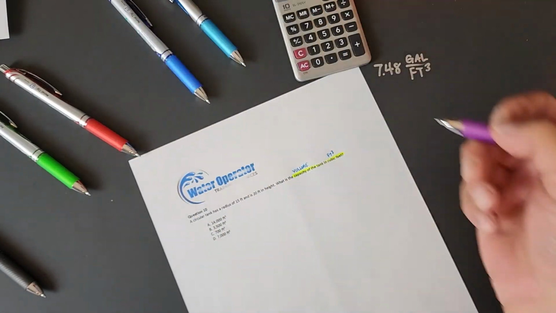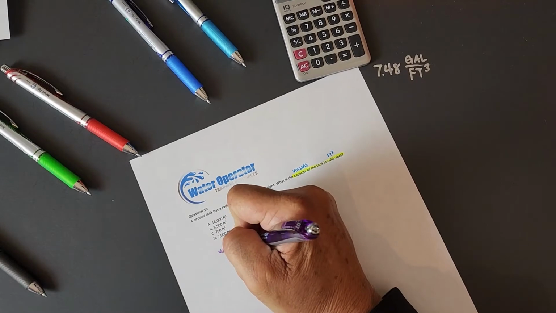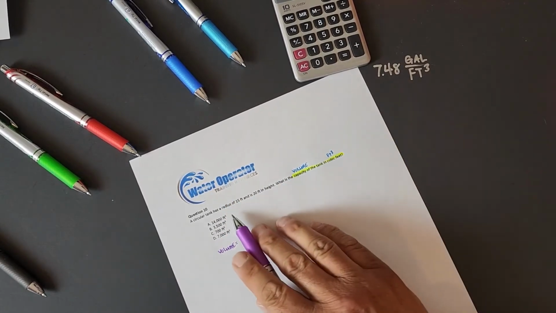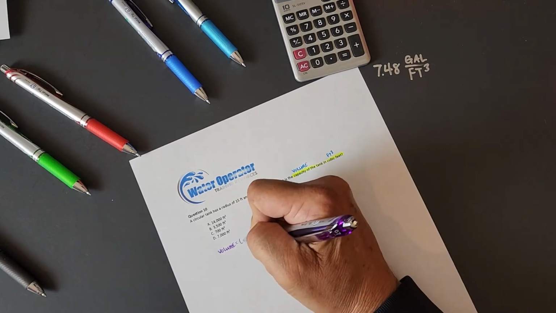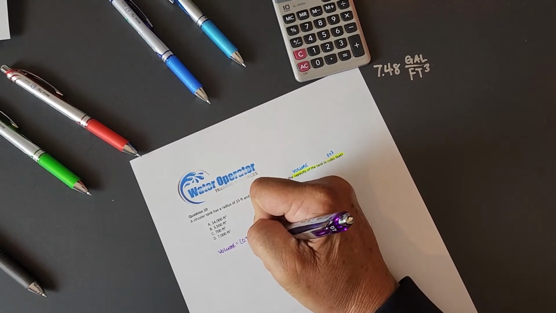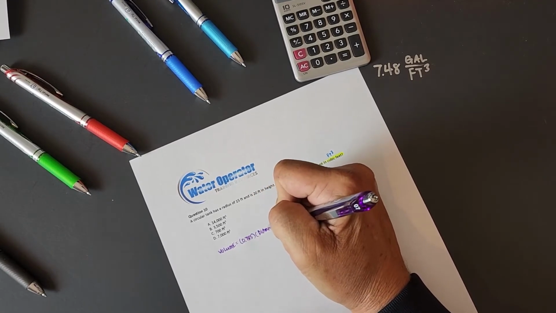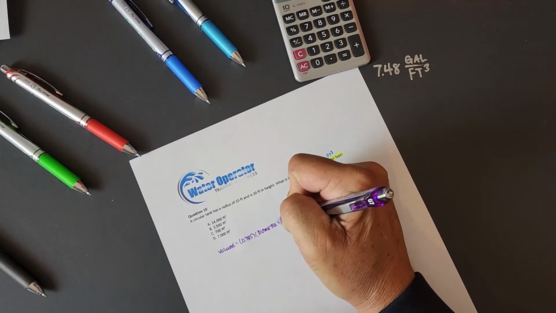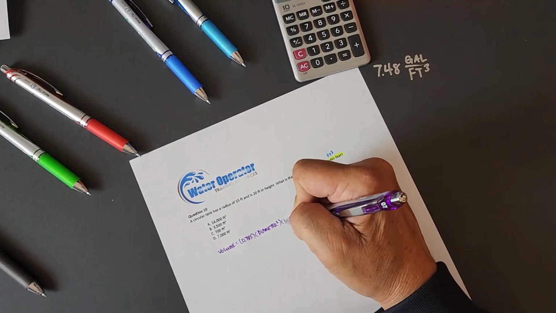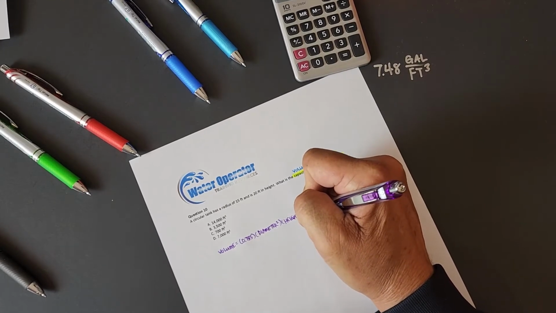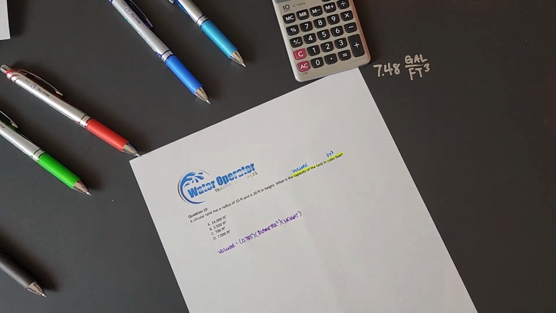Let's write out the equation. We want volume is equal to, now this has a radius, it's a cylinder, we're going to use 0.785. We're going to multiply that by the diameter times the diameter times the height. That's our formula from the ABC math formula sheet.